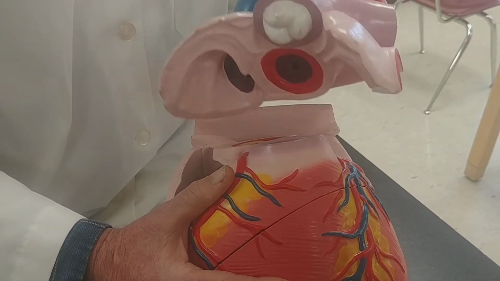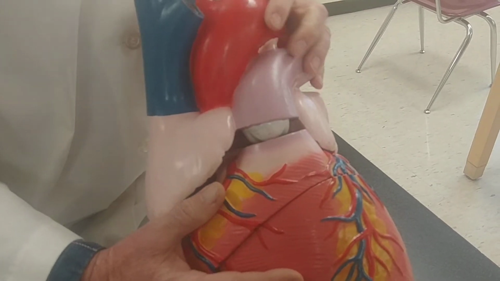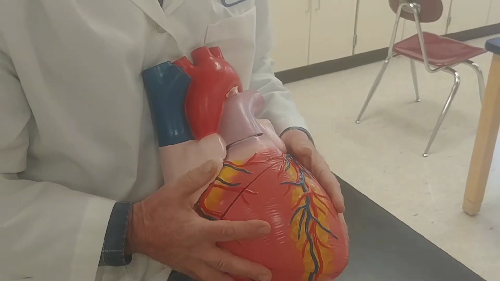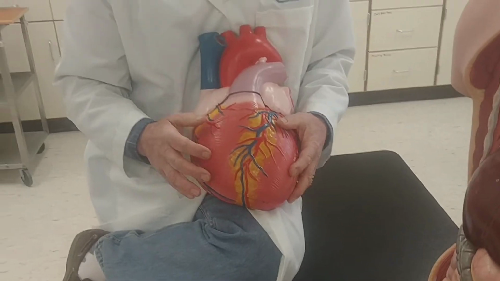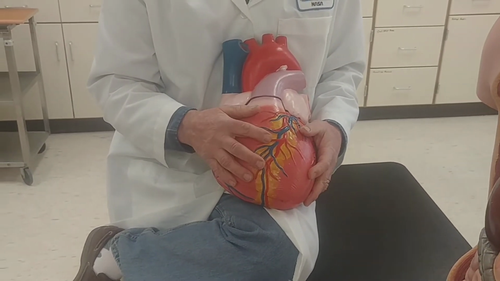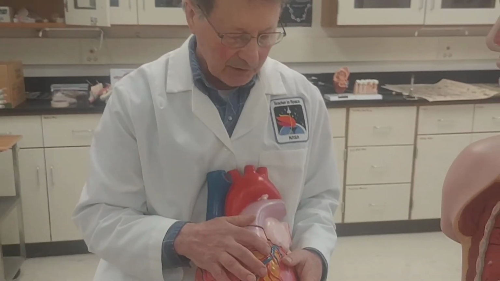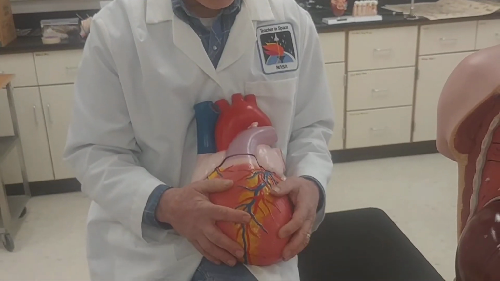Now, things that can go wrong with the heart. On the outside here, you see the fat. Arteries are the main concern when you're talking about somebody having a heart attack.